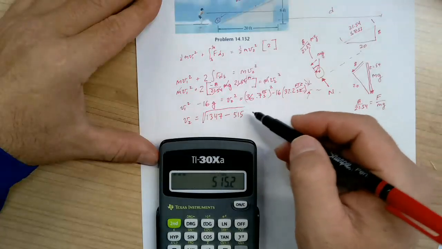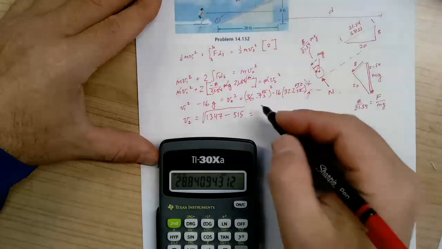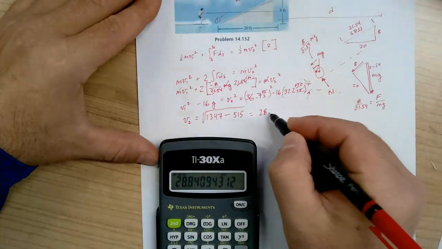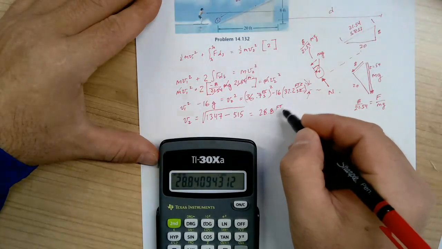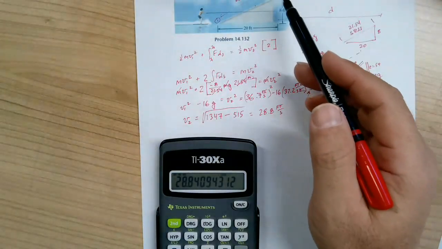Square root of 1347 minus 515 equals 832, square root, 28.8 feet per second is the velocity when it comes off the net.